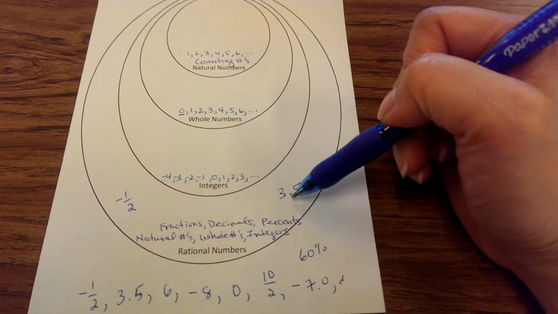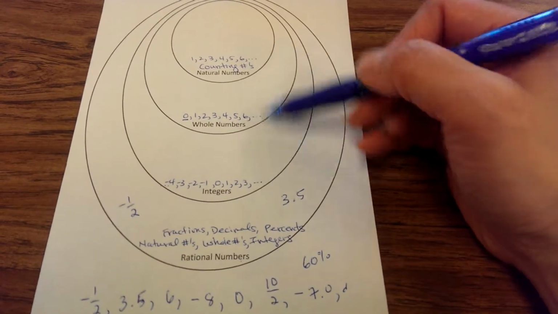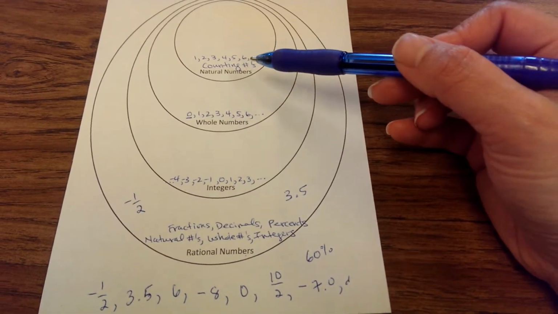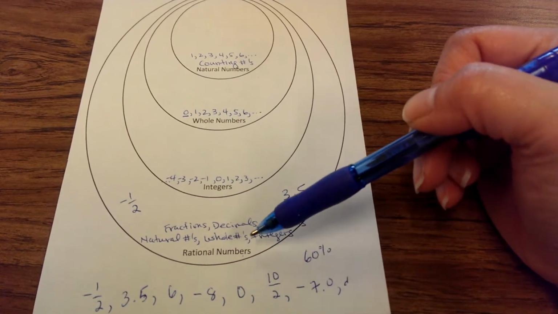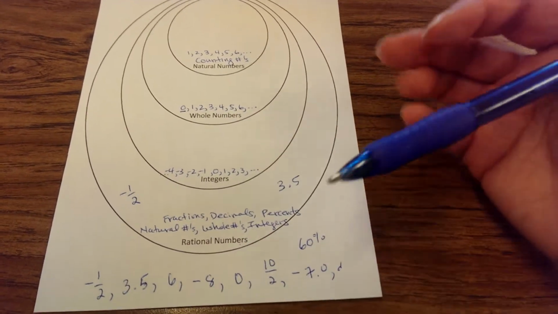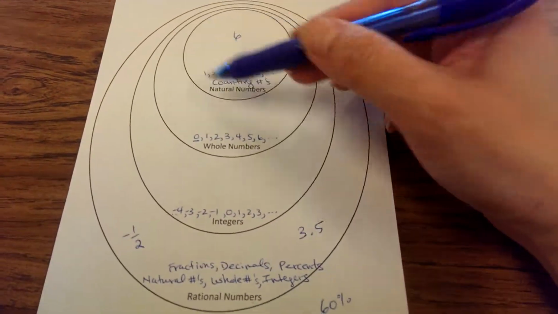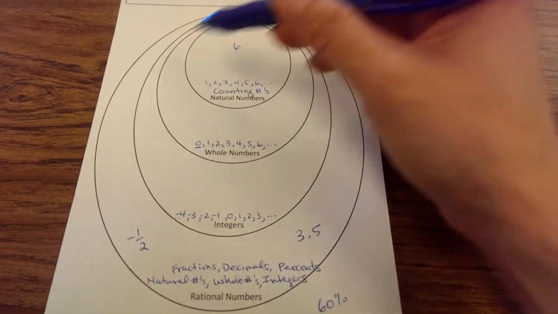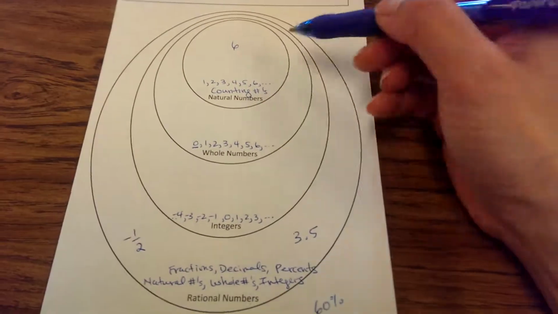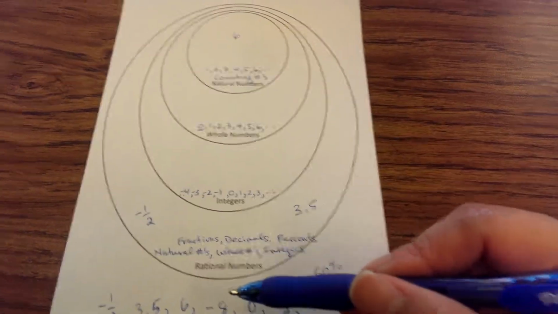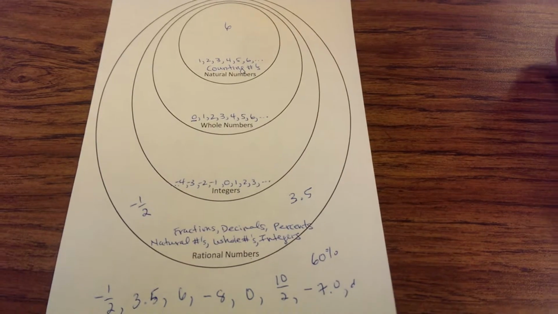You can't do that because if you put 6 out here, you're saying it's not part of these circles. So since 6 is all the categories, which circle should we put it in so that it's in all the circles? We put it in this circle because this circle is inside this one and the large one. So 6 is really inside all 4 circles. So 6 would go there.